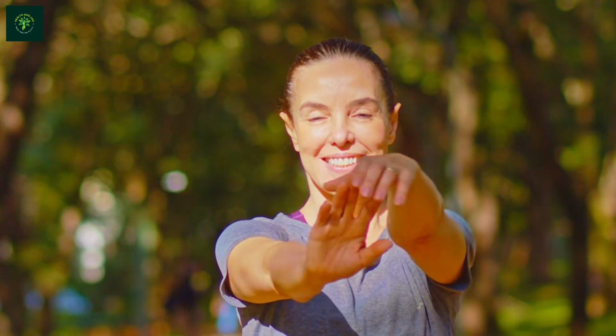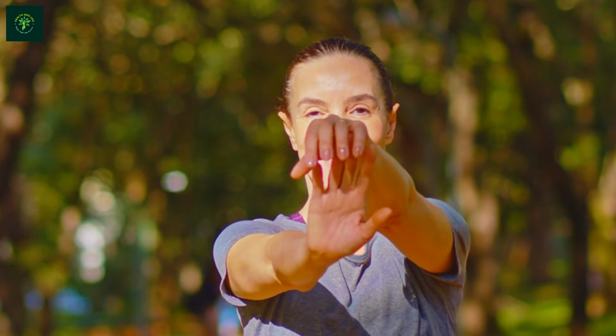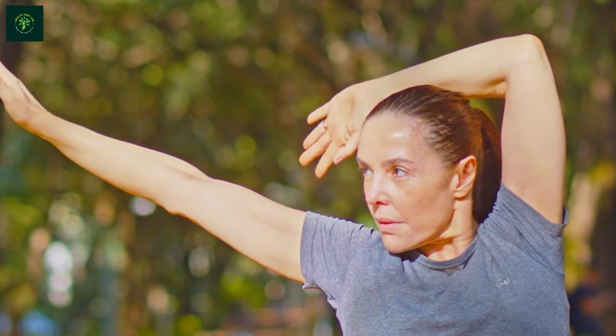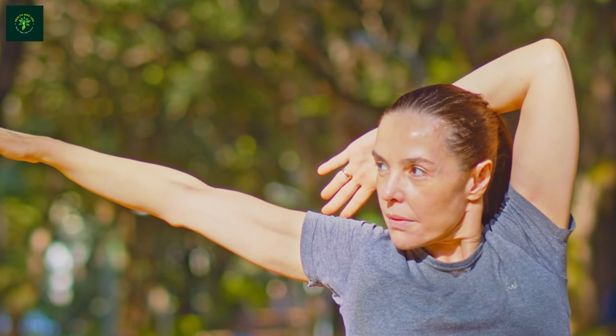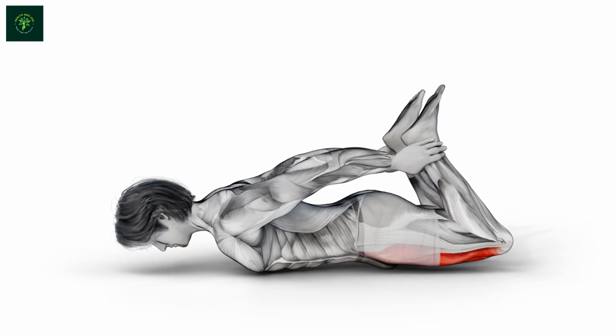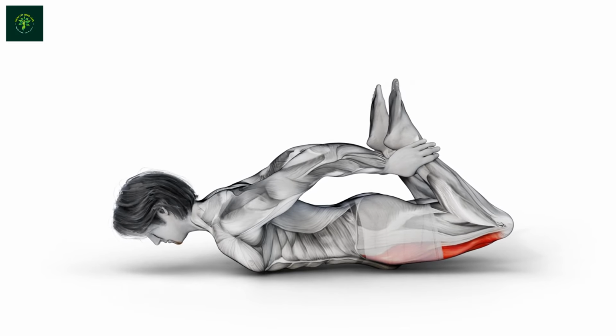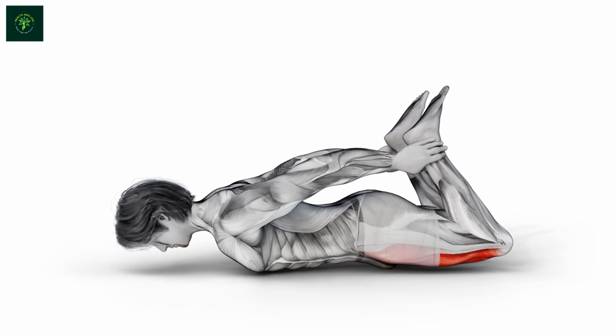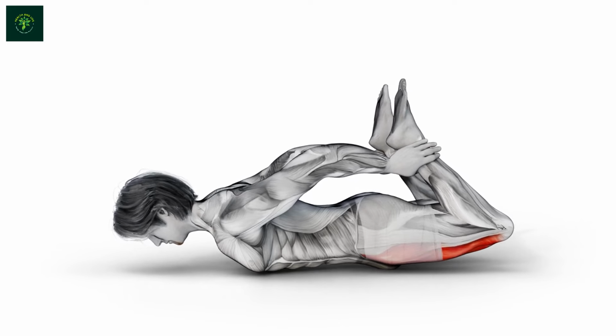Flexibility and mobility exercises. 1. Flexible muscles reduce stress on your knees. Incorporate stretches for your quads, hamstrings, calves, and hips. 2. Quad stretches can be done standing or lying down. Hold each stretch for 20–30 seconds.